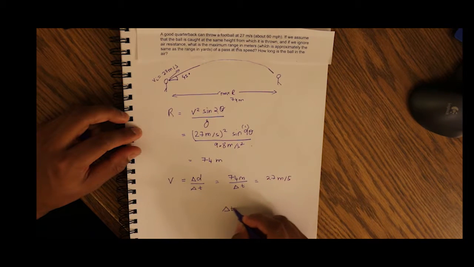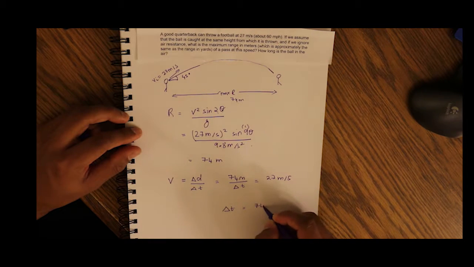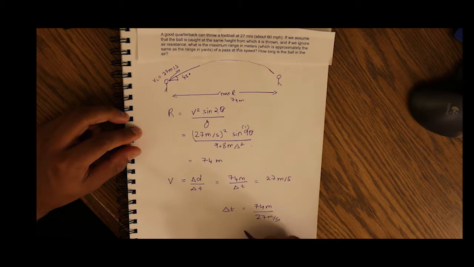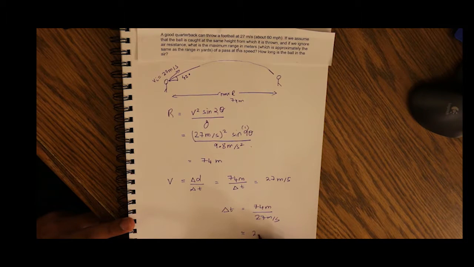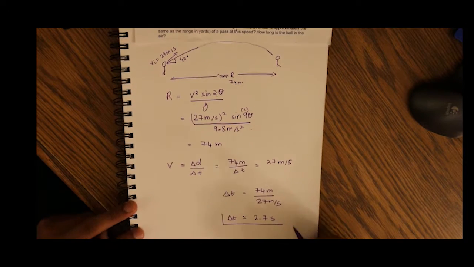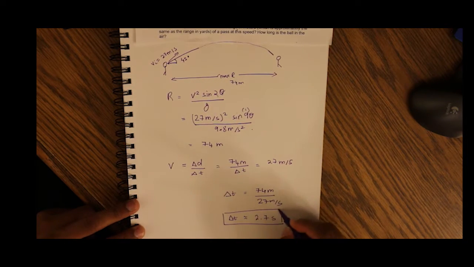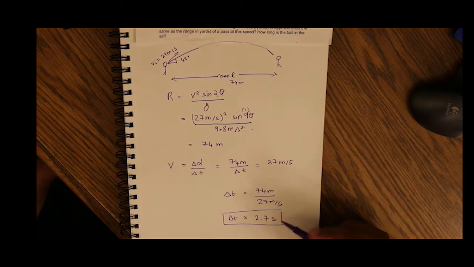So our time would essentially be equal to 74 meters divided by 27 meters per second, which gives us approximately 2.7 seconds. So the ball is in the air for 2.7 seconds.